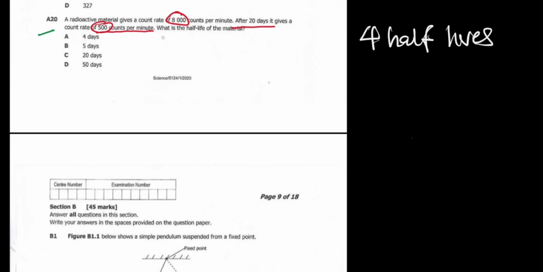Now, what we are trying to determine is the half-life of this material. Not for 4 half-lives, but for 1 half-life. So what are we going to do here? Notice that the entire time it takes for this material to decrease from 8,000 is 20 days.